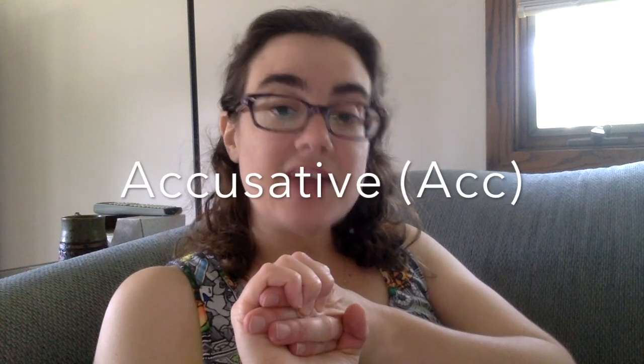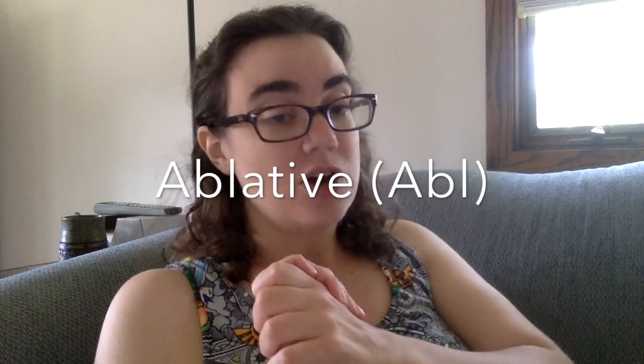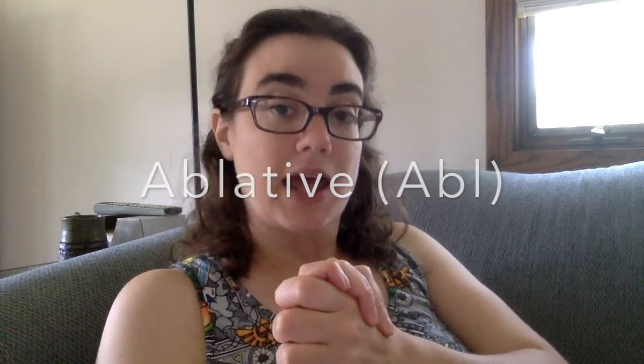The fourth case is accusative. The accusative case receives action. So what that means is it's normally the direct object or the object of certain prepositions. So Latin does have some prepositions, just far fewer than in English. The fifth case is the ablative case, which is pretty much everything else.